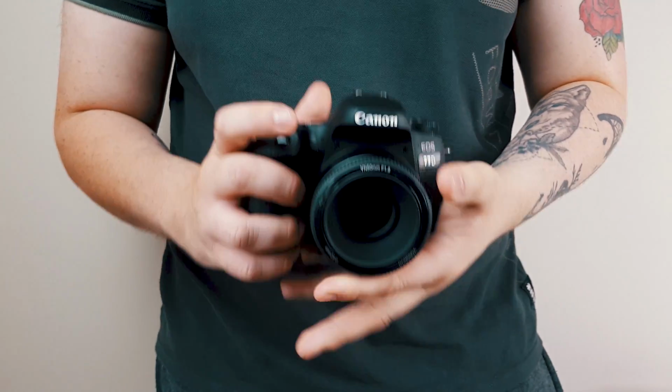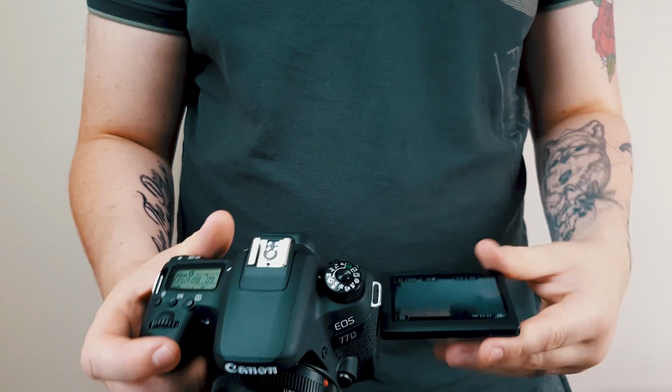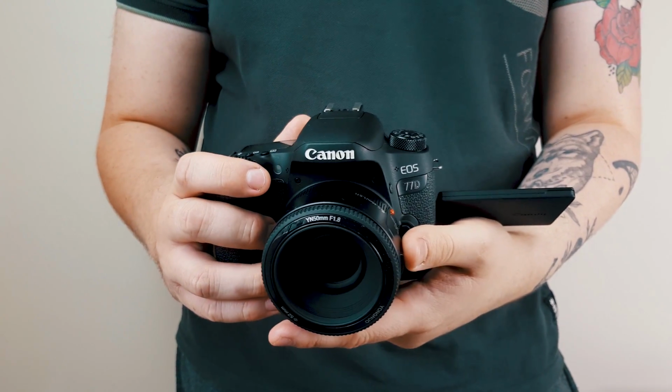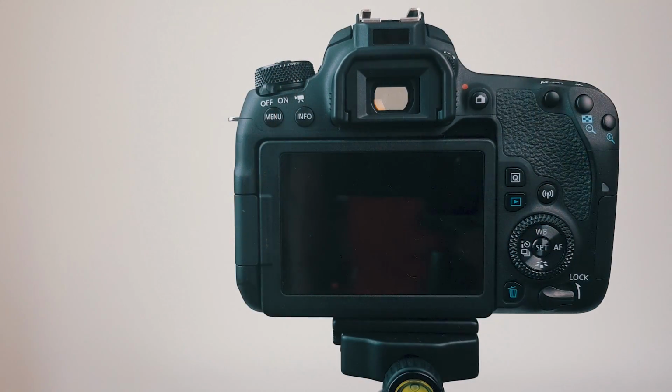So it's Lee, and today I'm going to be doing another Canon 77D guide. This time I'm going to show you how to use the time-lapse function and get great looking time lapses from your camera. So the 77D makes it super easy to make time-lapse videos.